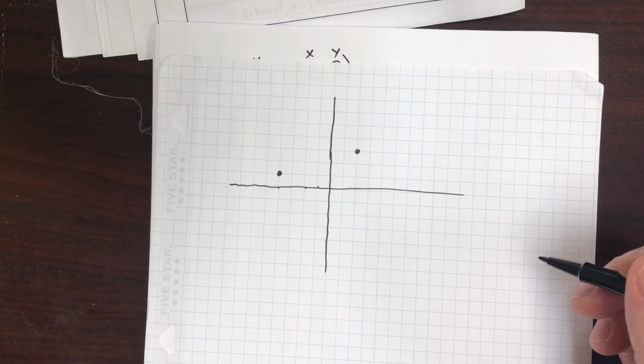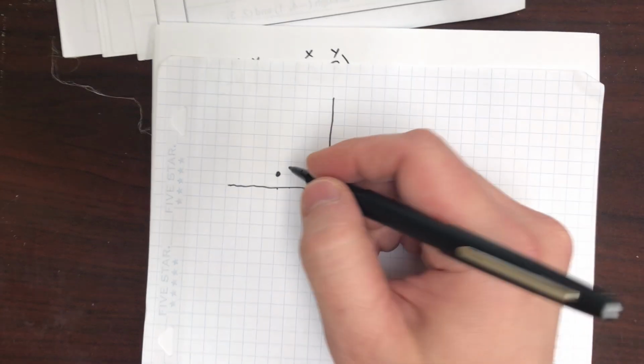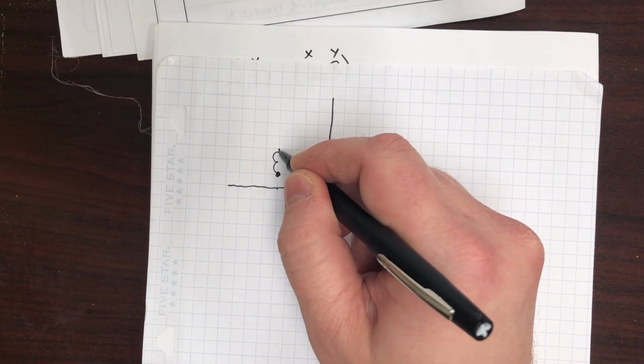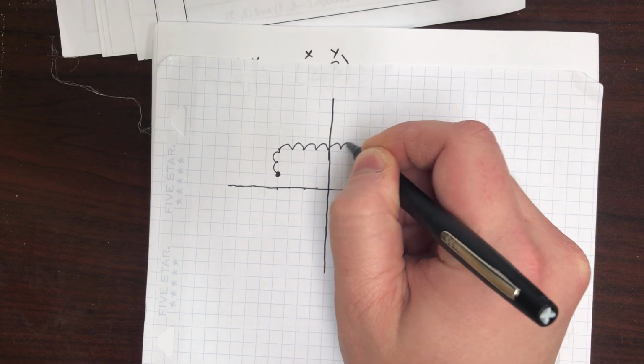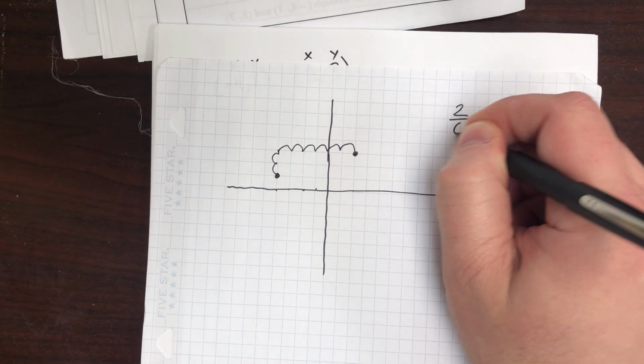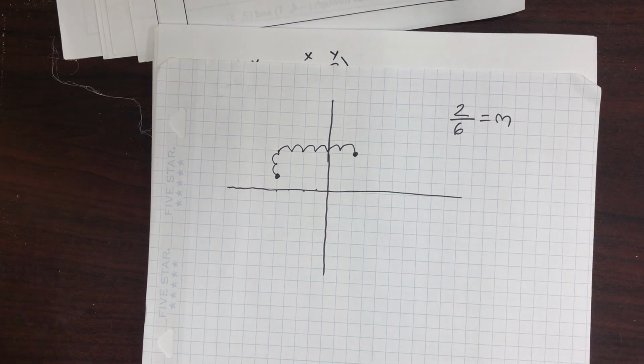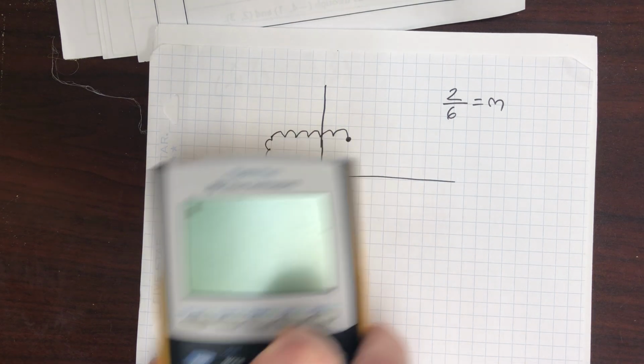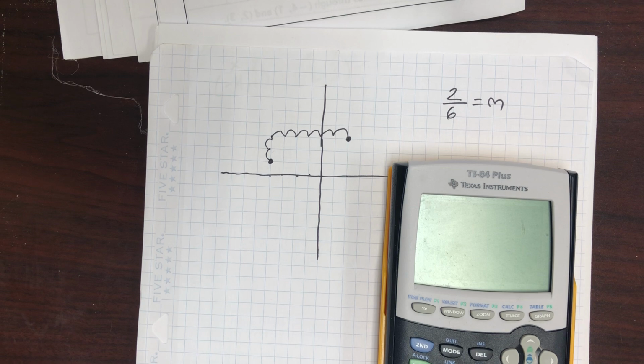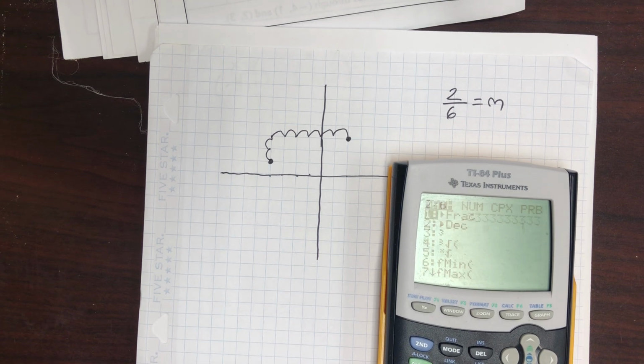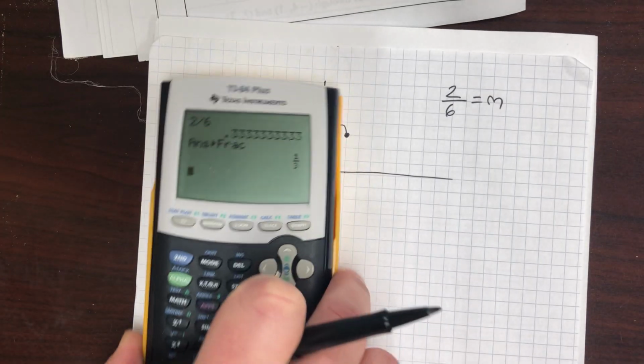So if I want to find the slope between those 2 points, I can just count the rise over run. 1, 2, 1, 2, 3, 4, 5, 6. Rise 2, run 6. There's our m. Now, I know this is a fraction that simplifies, because 2 and 6 are both divisible by the same number. I can divide them both by 2. If you divide the top and bottom by the same number, you get the reduced fraction of 1/3. But you can also use your calculator.